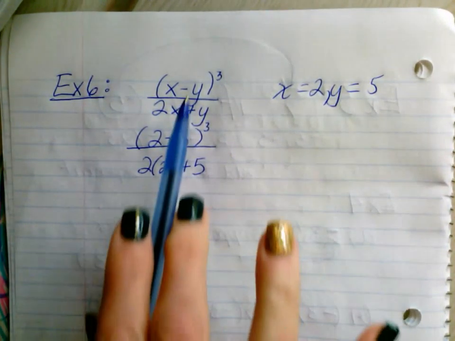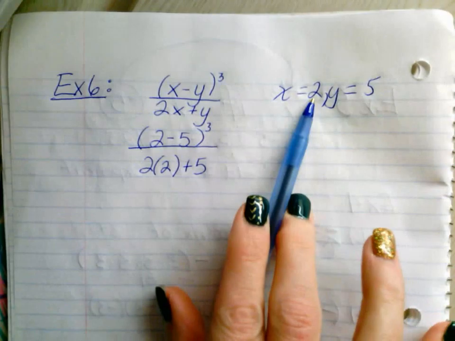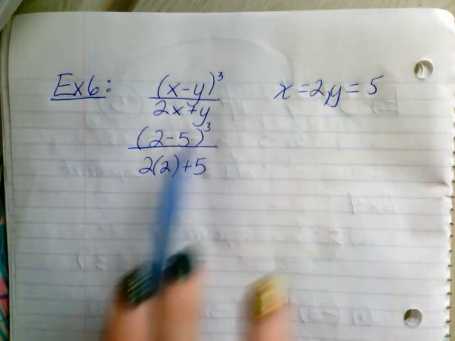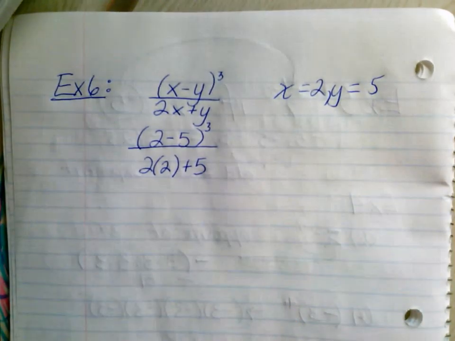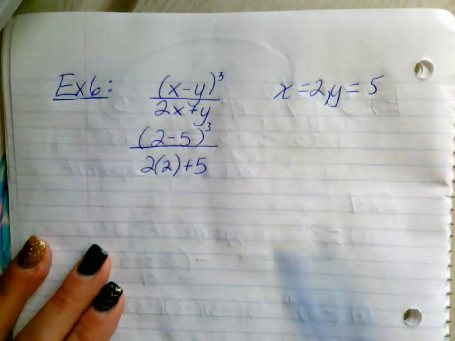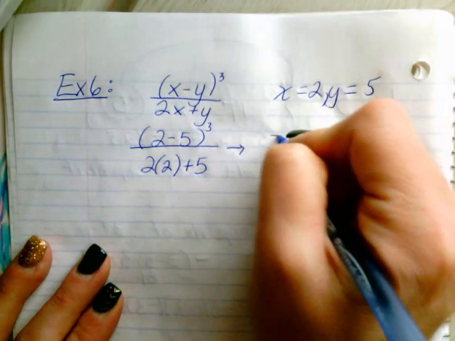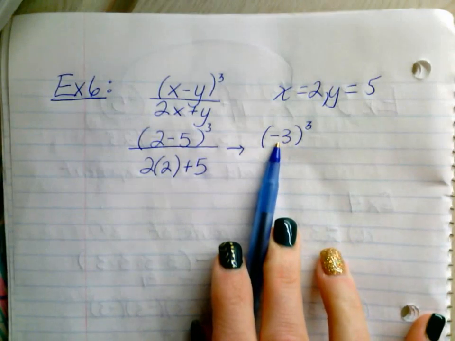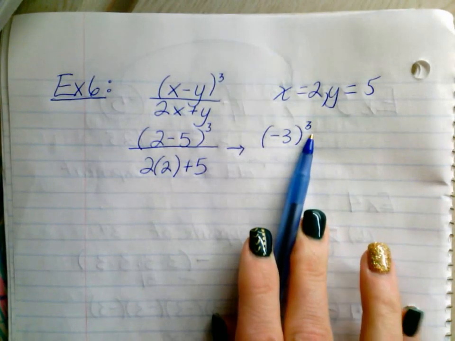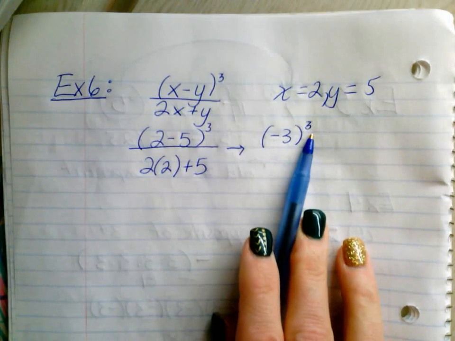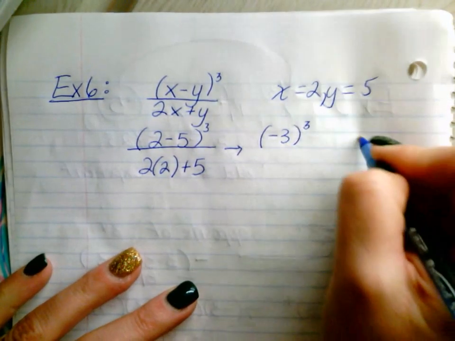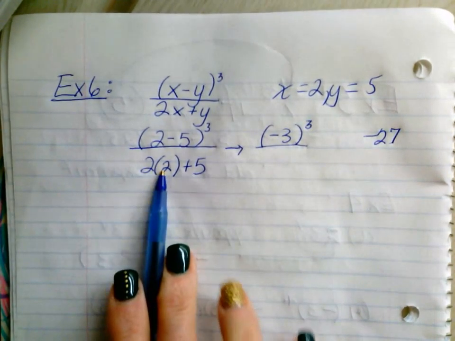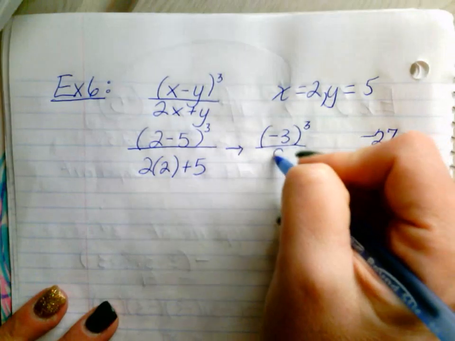Okay, does everybody see how I got from the start to this location here? X is there, y is there, x, y. All right, so now I have negative 3 being cubed. If a negative number has an odd exponent, will the product stay negative? 3 times 3 times 3 is 27, right? 27. Over 2 times 2, which is 4. 4 plus 5 is what, 9?